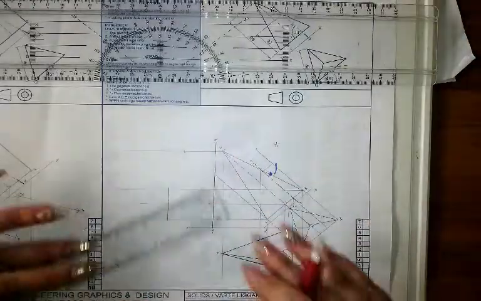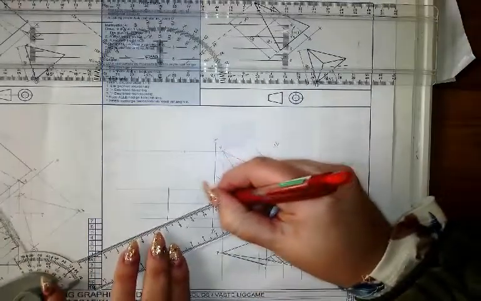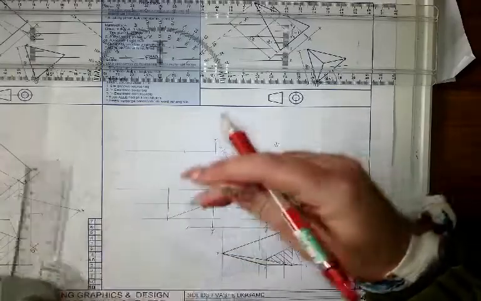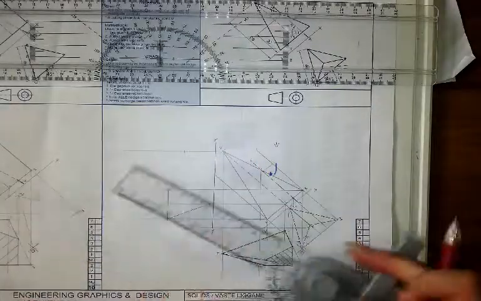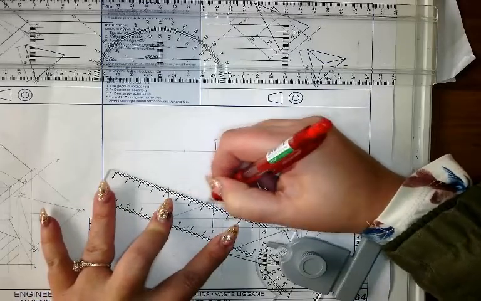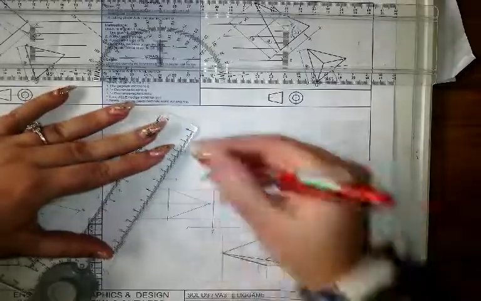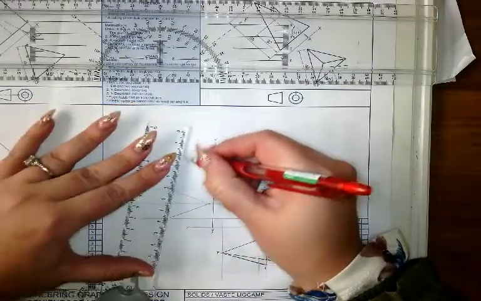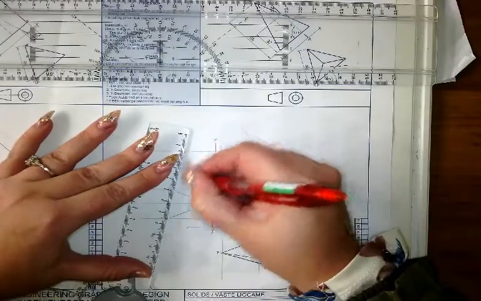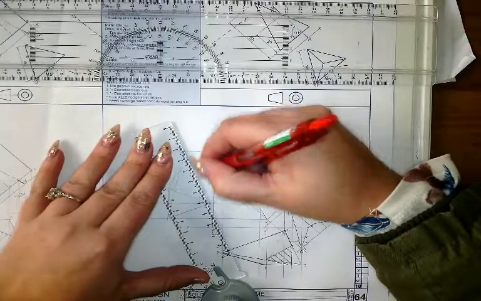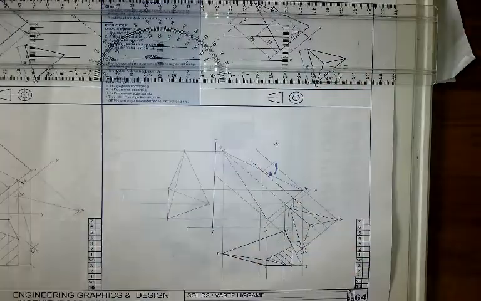Okay, and remember these are all first construction. Okay, and there's my pyramid shape. Now, again, section.